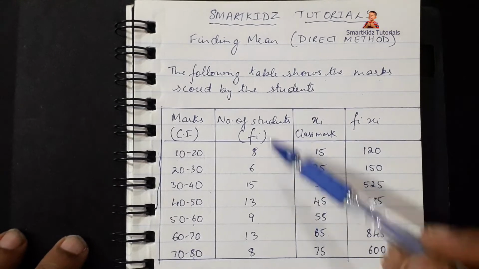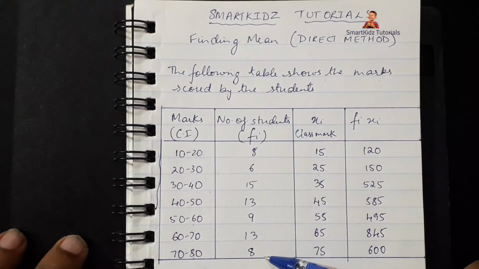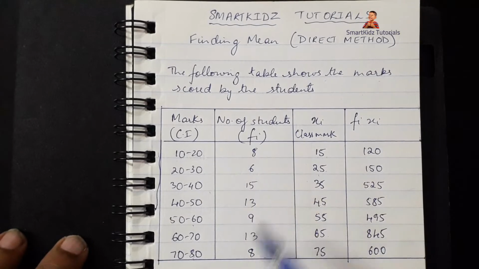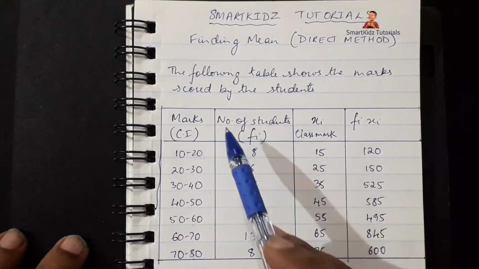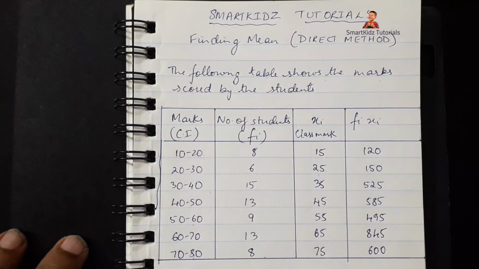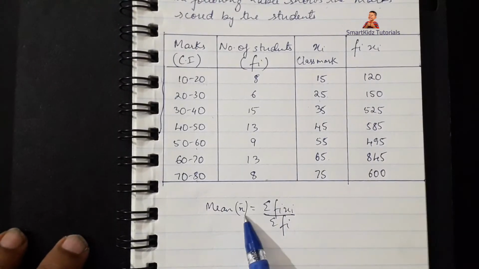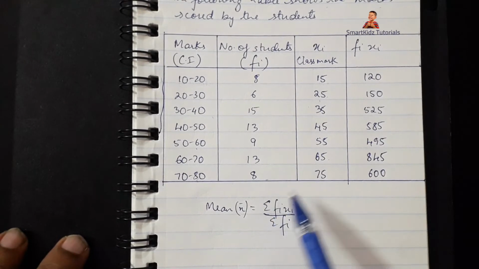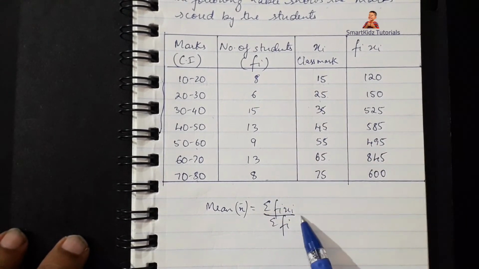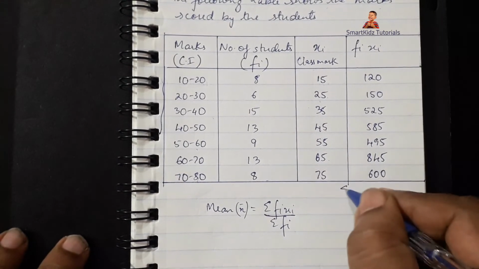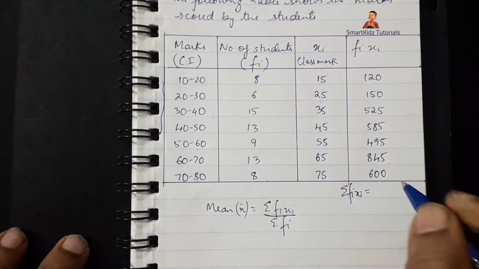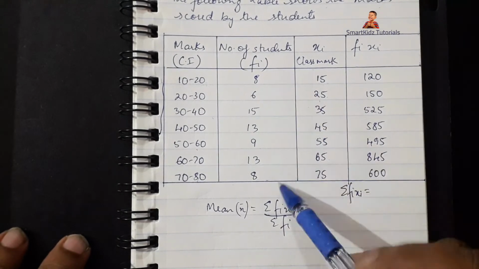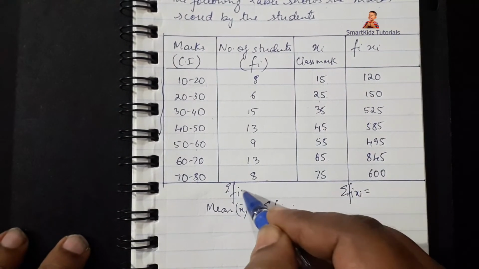What we need to do is get the total of this fi, and we need to get the total of this fi-xi. The reason for that is, to find out the mean of the given data by this direct method, we have this formula. The formula is x bar equal to, this is known as summation. Summation is actually for the sum total. The summation of fi-xi, that means the total of this, which we need to get over here, and summation of fi. So we need to get the total of this fi as well.